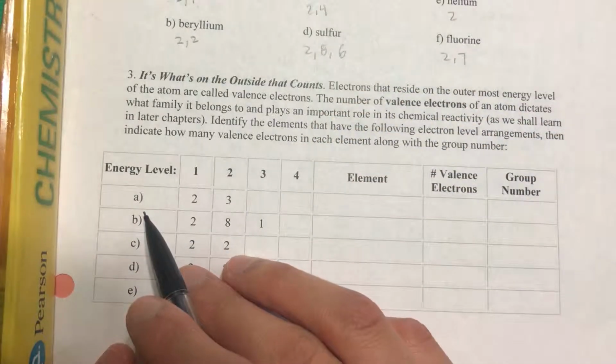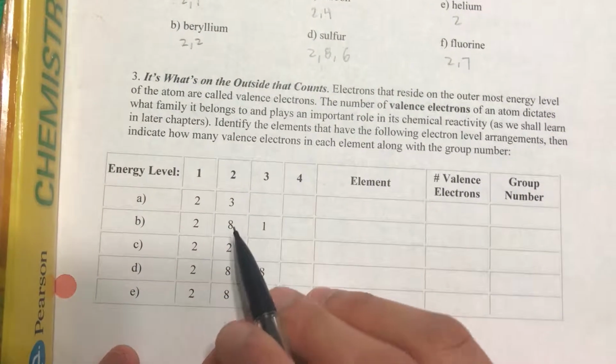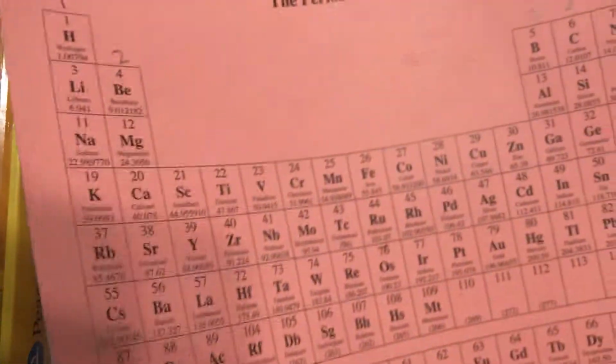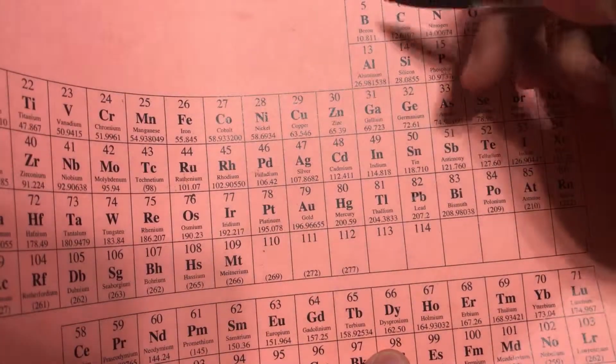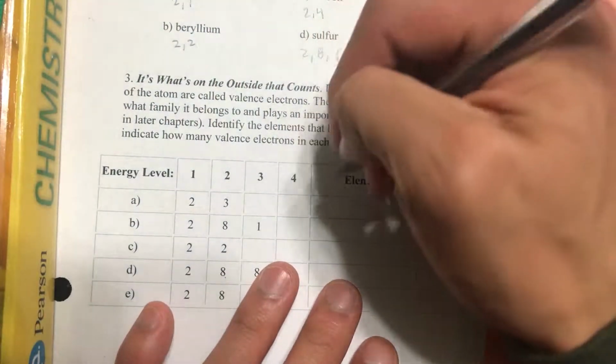So for A, it's going to have 2 in the first energy level and 3 in the second. So it's going to add up to 5, which is 5 protons in the nucleus. So which has 5? It's boron, which we talked about. So we're going to put boron here.